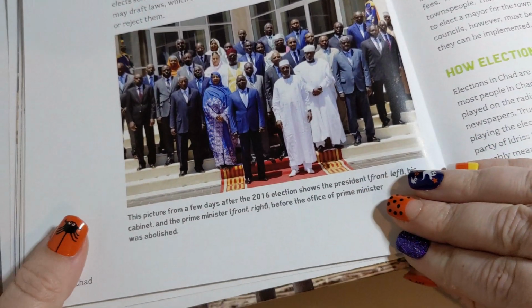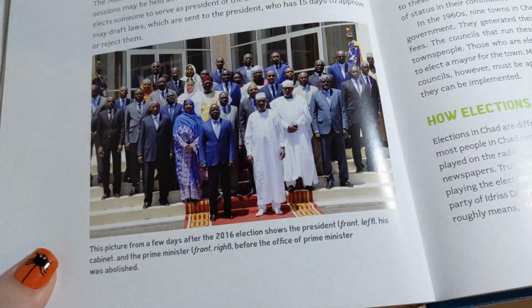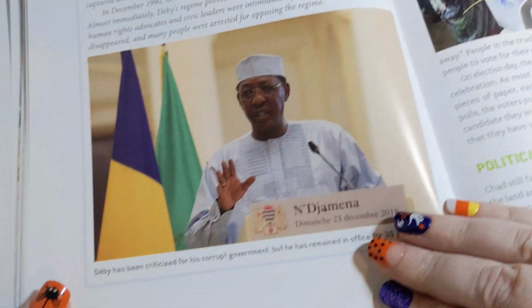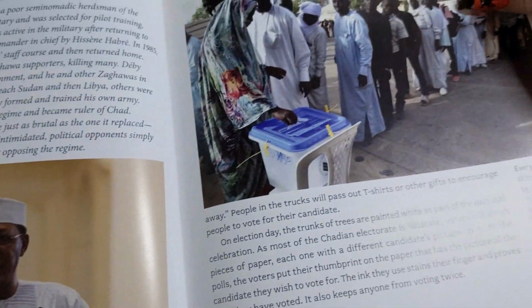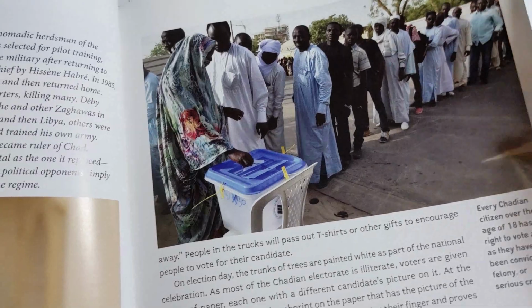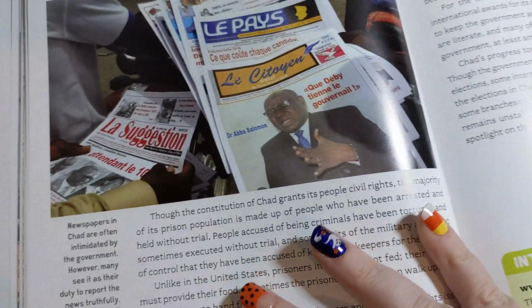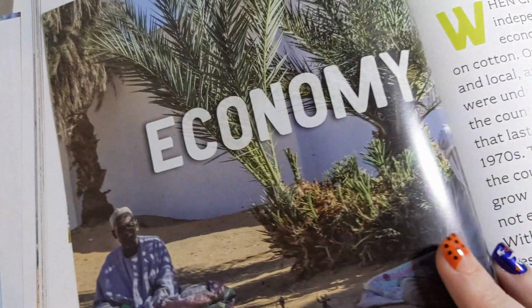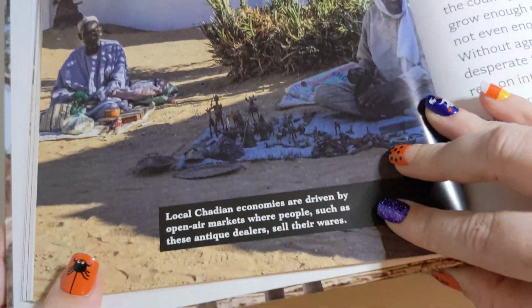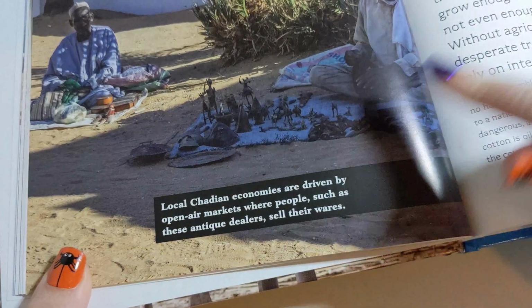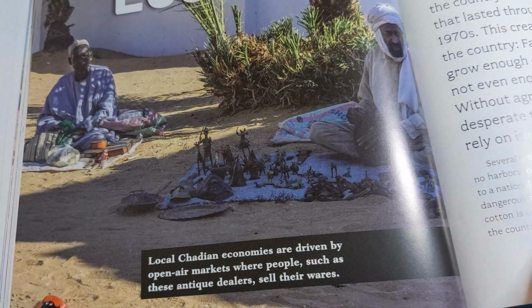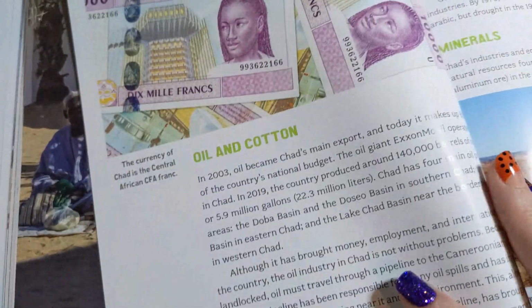This is, it says days after the 2016 elections. Those must have been the winners. There's Idriss Déby, and here's some people voting. Lots of pictures from 2016, it looks like. The newspapers. It looks like he's got some figurines for sale down here. I bet they're really, really neat. You can't really see in here because he's sitting in the shade. It's probably a very hot day.